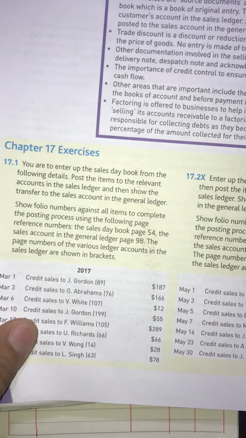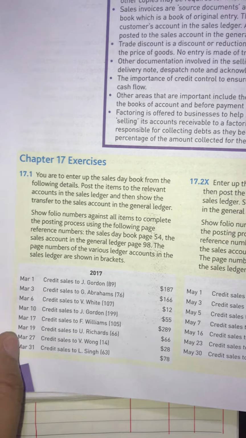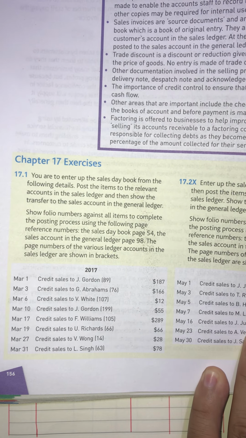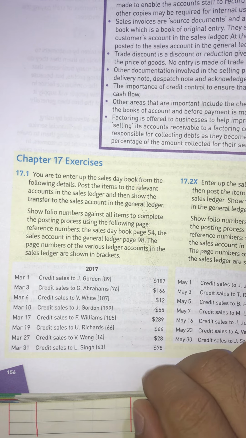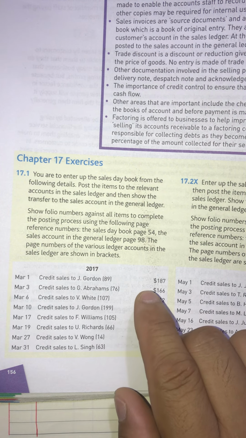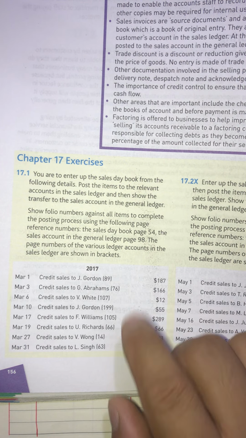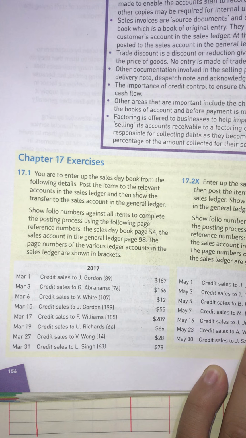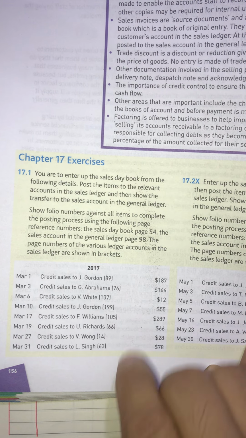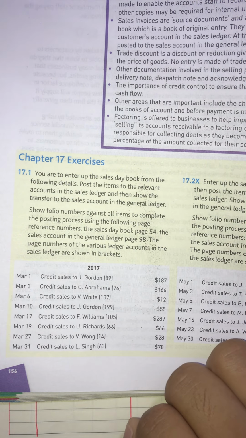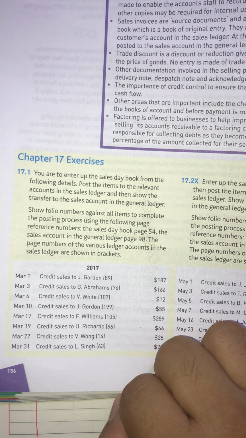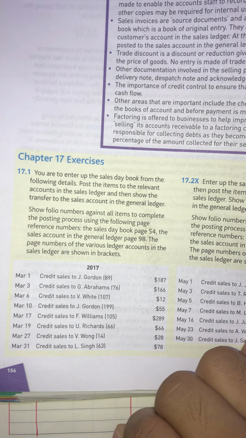Now, you would notice that all the transactions here, first of all, there are a number of things that I intentionally will ignore for now, and then I will clarify in future videos, which are the page numbers. And then I don't think there's anything else. I will clarify that in the future, okay?